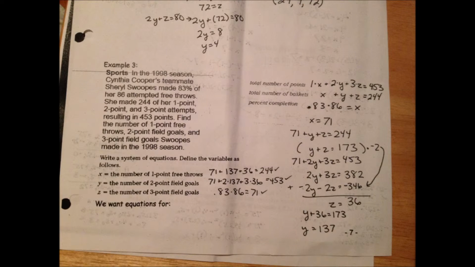Now here's everyone's favorite, a word problem. In this case, you'll notice that one of the pieces of information they give you says that she makes 83% of her 86 attempts. That means they tell you how many free throws she actually makes. So x is 71. If you plug that in, you have a system of just 2 equations in 2 variables. Solve it, plug in, solve it, plug in, and finally check it.